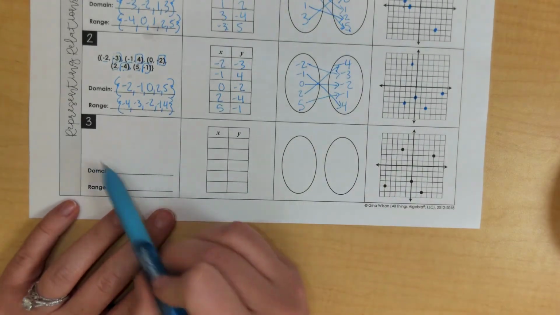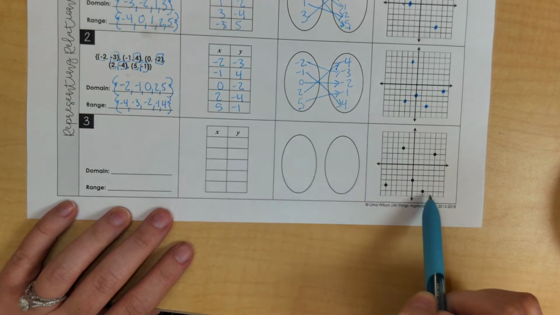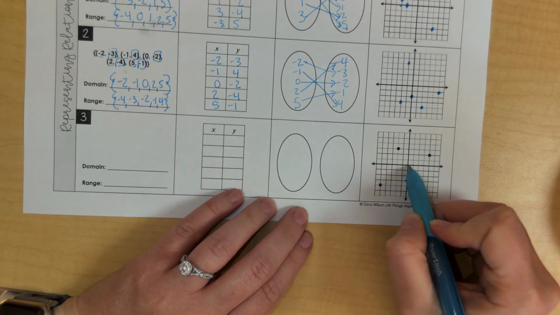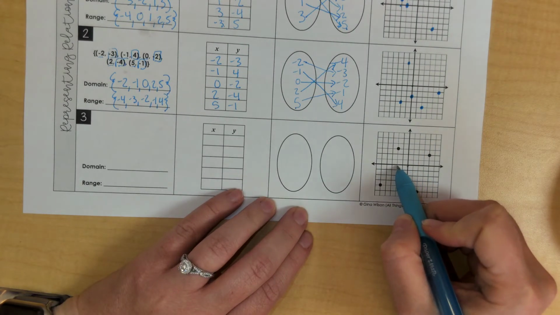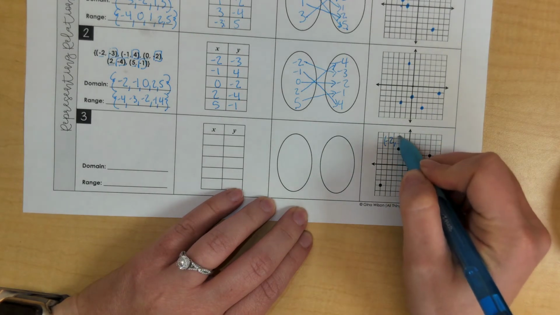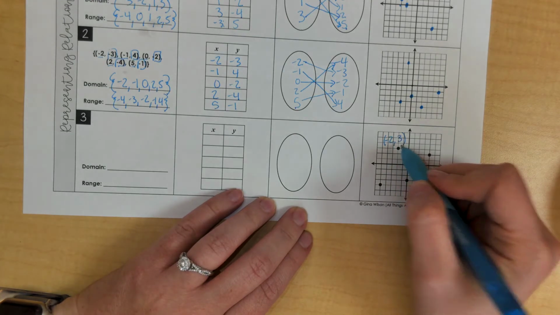Alright, so here we don't have a set of ordered pairs. So if we look over though, we do have the points plotted on the graph. So let's go ahead and find out what these ordered pairs are. So I'm going to start at 0, I'm going to move -2 in the x direction, so -2, and I'm going to move up 3, +3 in the y direction. So I have one ordered pair is -2, 3.